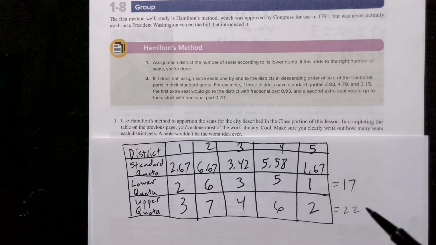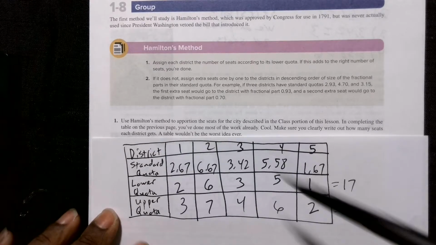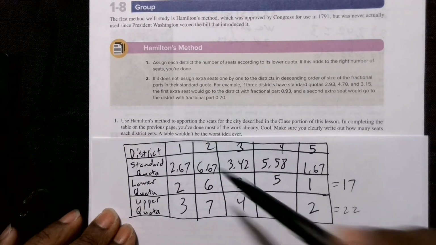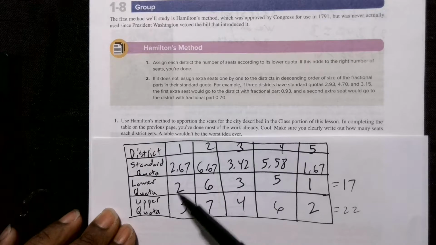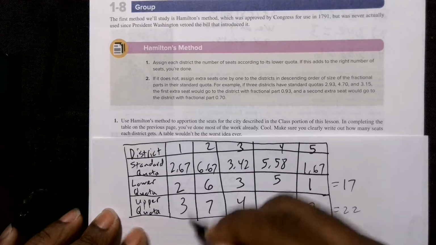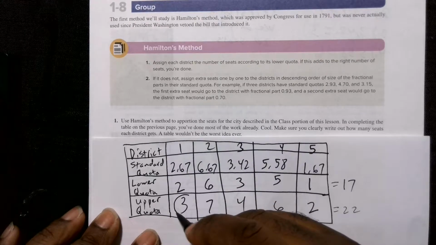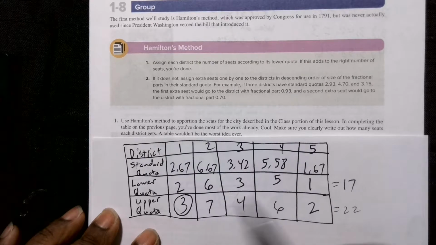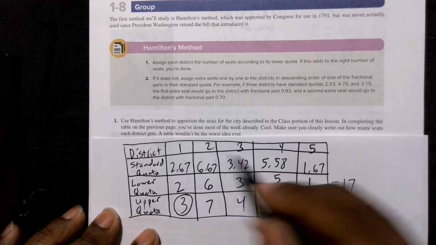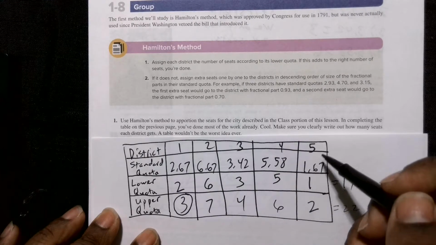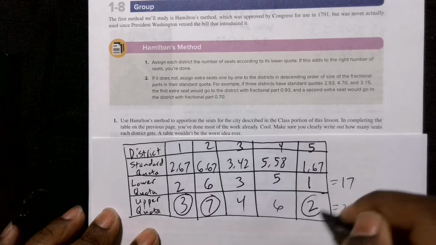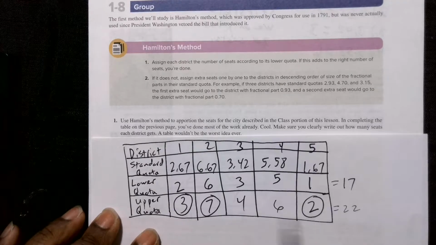Now, this is what I would suggest you do. The numbers that you know you have to add 1 to, instead of putting a +1 on the lower quota, why not just circle the upper quota? Because isn't the upper quota just adding 1 to the lower quota? So we know we have to do districts 1, 2, and 5. So we could circle these, and we would know that we would include these numbers in our final answer.